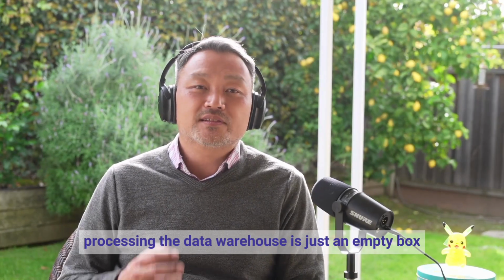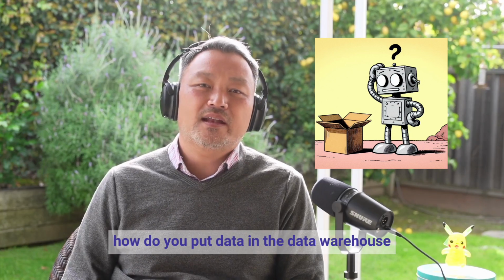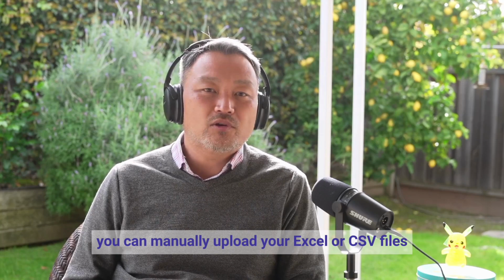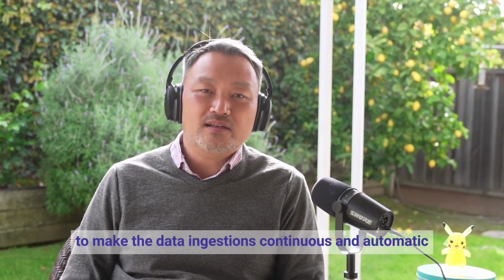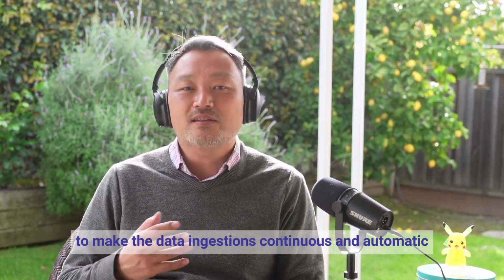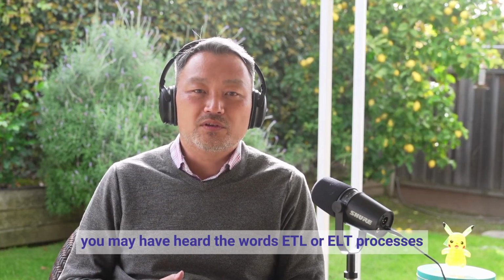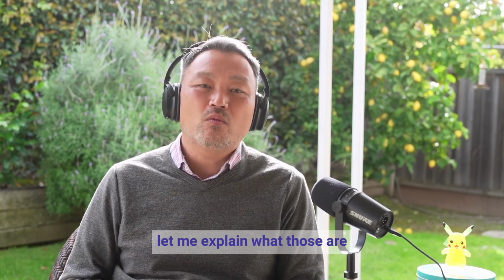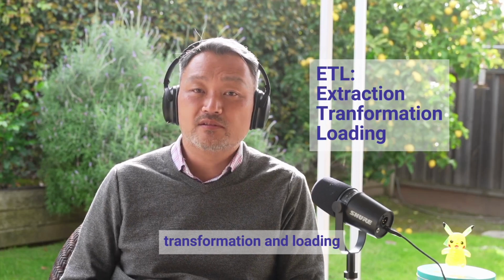The data warehouse is just an empty box if no data is coming in. How do you put data in a data warehouse? You can manually upload your Excel or CSV files. That is one way. However, to make the data ingestion continuous and automatic, you typically build a data pipeline. You may have heard the words ETL or ELT processes. Let me explain what those are. ETL is short for extraction, transformation, and loading.